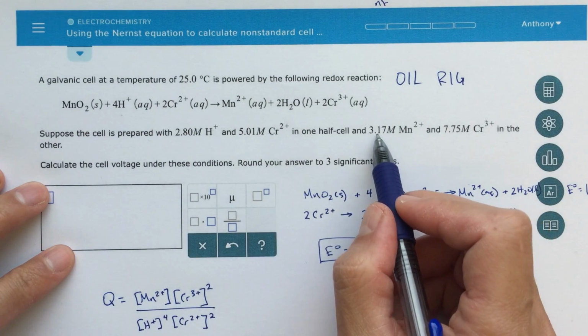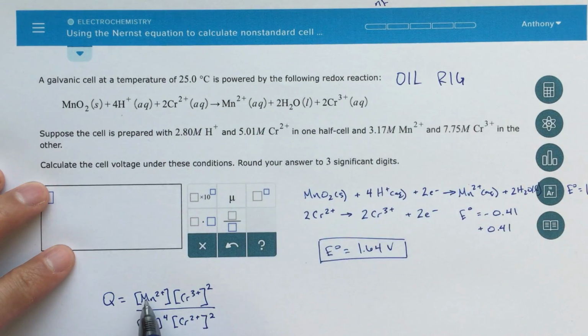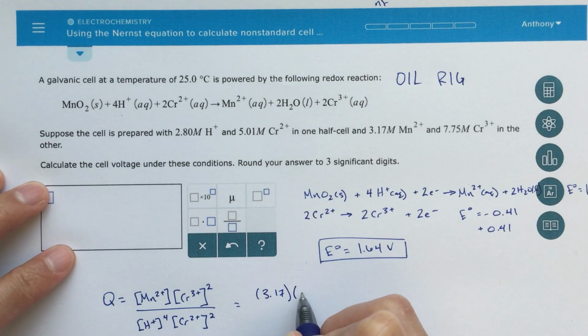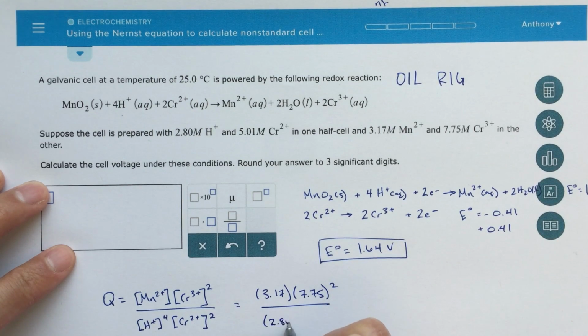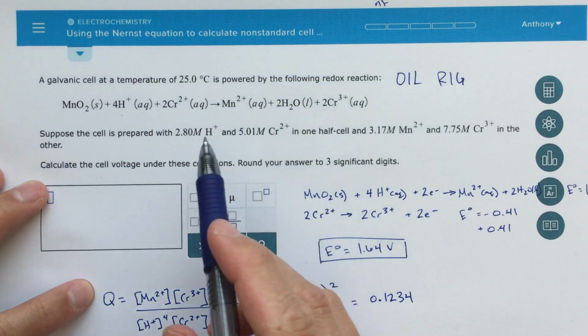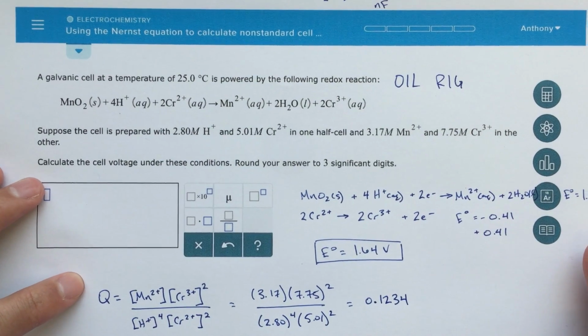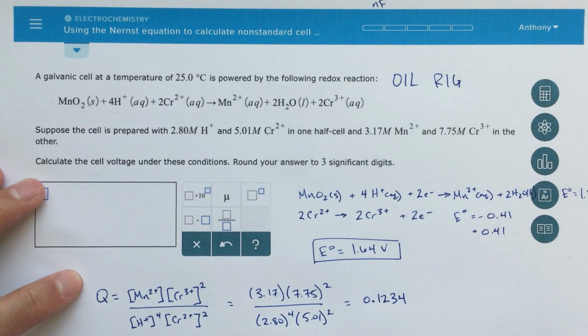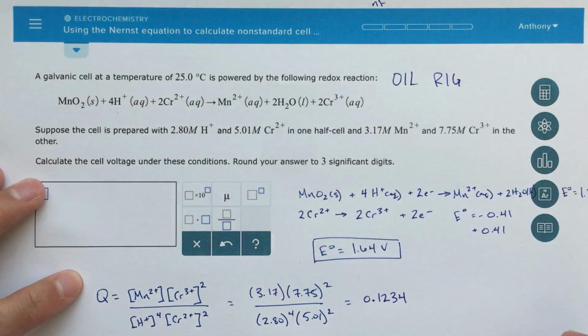So everywhere, I've got 3.17 molar Mn2+, that's going to get plugged in here, and so forth. If I write that out, 3.17 times 7.75 squared over 2.80 to the 4th power, and then 5.01 squared. If I do that calculation, you end up with a Q value equal to 0.12, sort of convenient there. So that is my Q value for this non-standard state cell that I'm setting up. Now I've got all the pieces I need to use my Nernst equation.